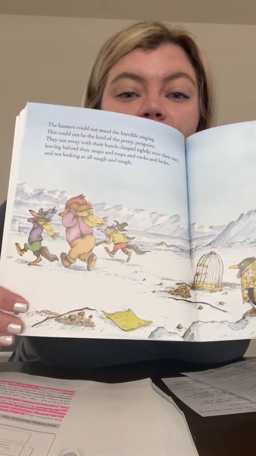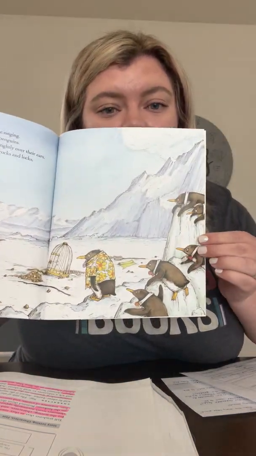They're running away. They're running away because this could not be where the penguins live. They successfully tricked the hunters, so the next thing that happens is they run away.